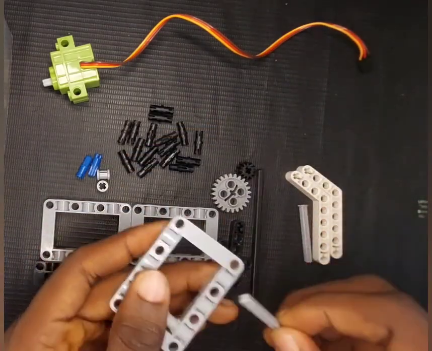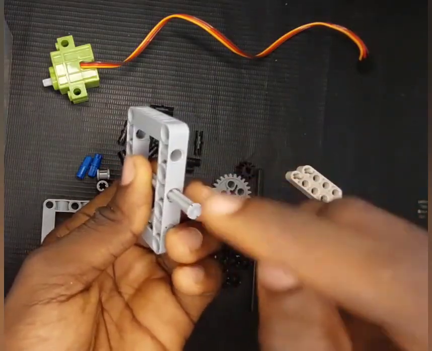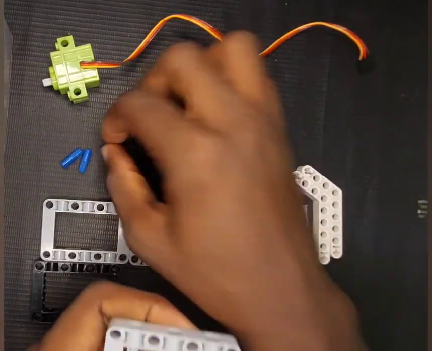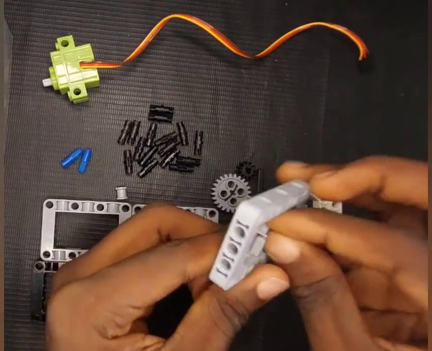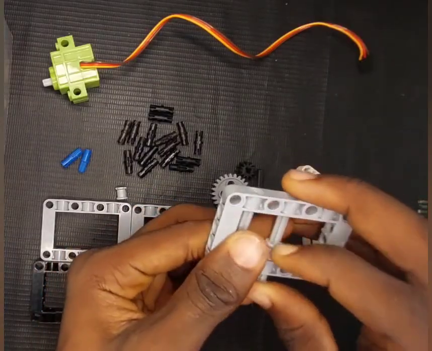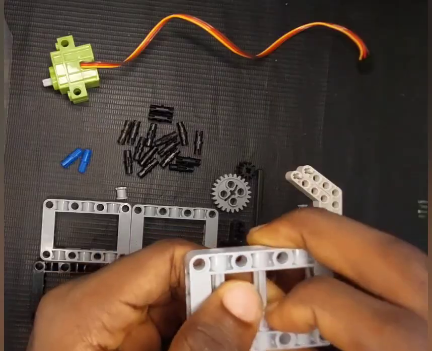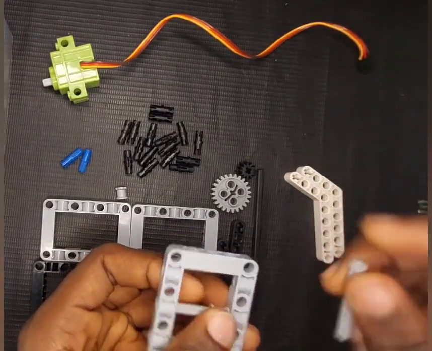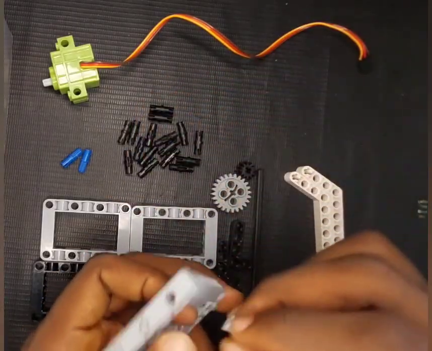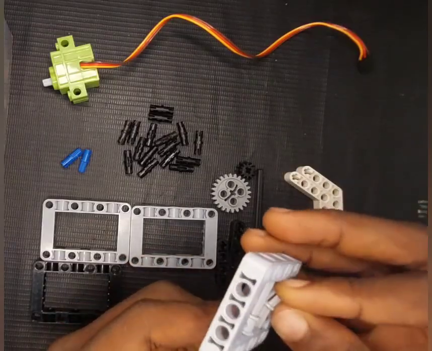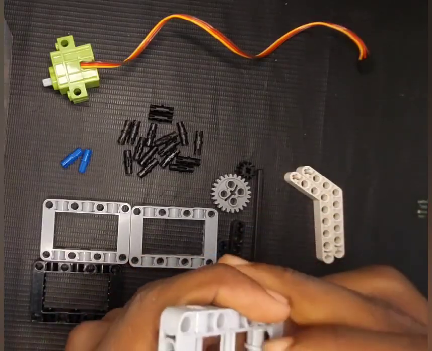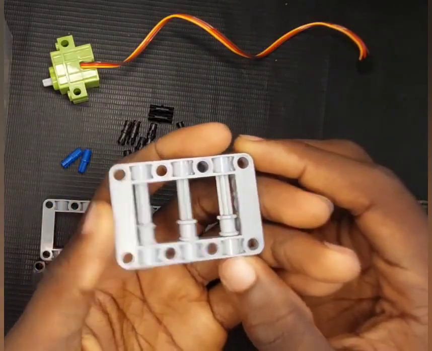So we'll do the same thing for the remaining 2 holes. One axle with a stop and the bushing. Then we'll lock it. Do one more axle with a stop and the bushing. Then we'll lock it also. So we have these 3.